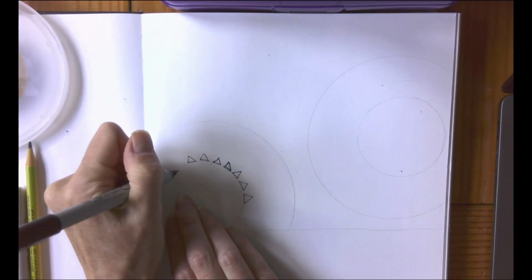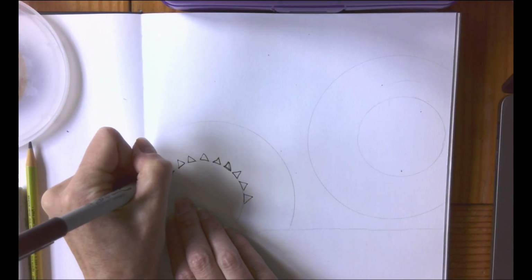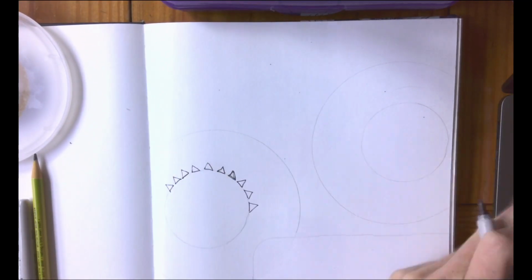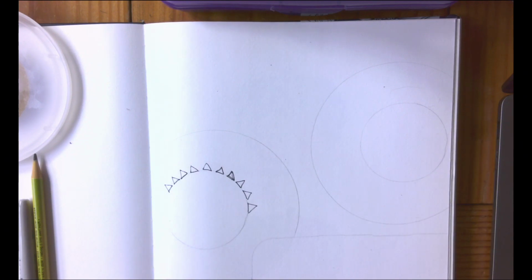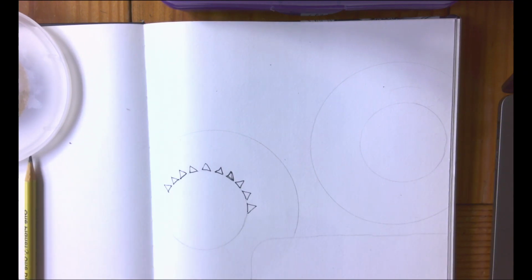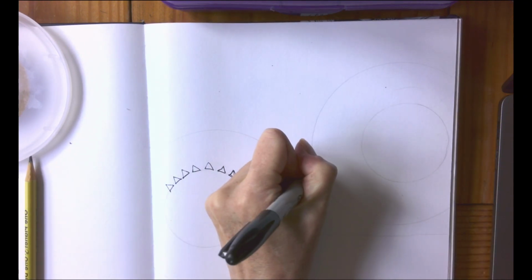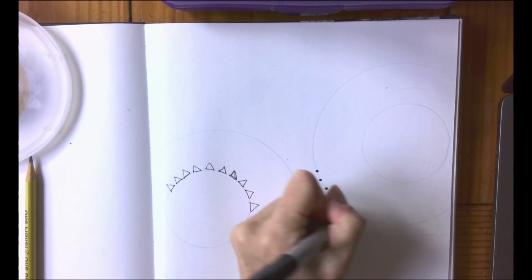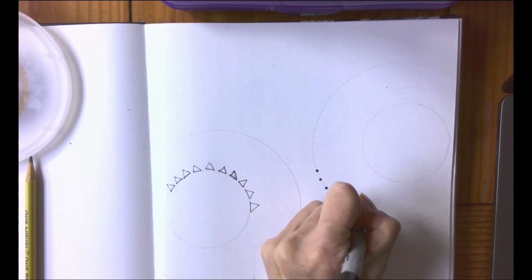I want it to have that round effect, so I'm using the line. Something like that. Maybe for this one, I'm going to do something different. Maybe I will do dots for this and space them out evenly. That's where I'm going to start.